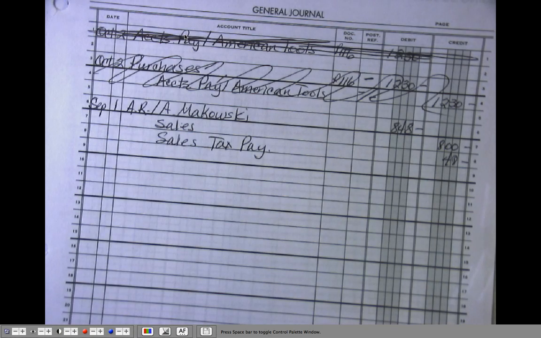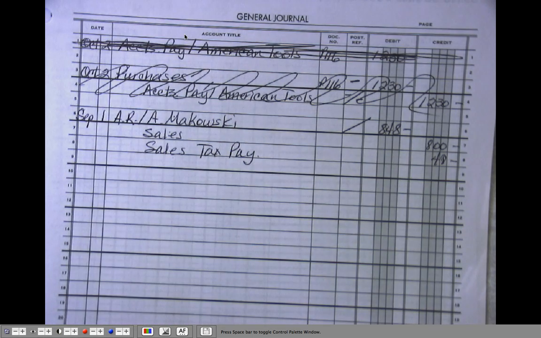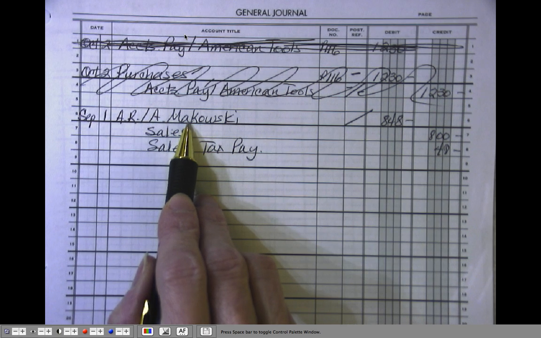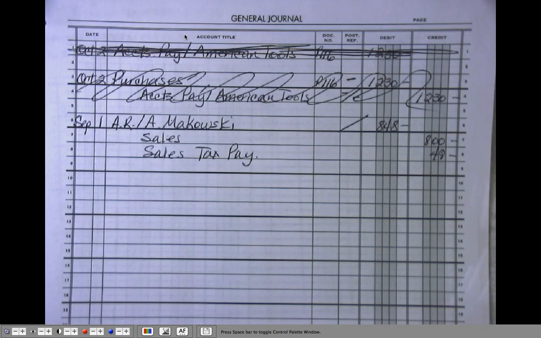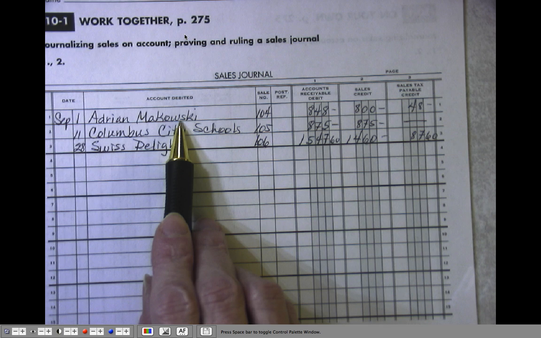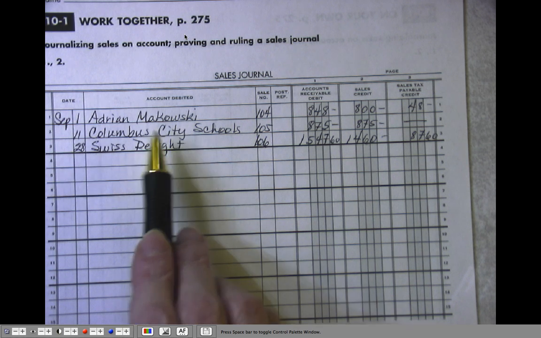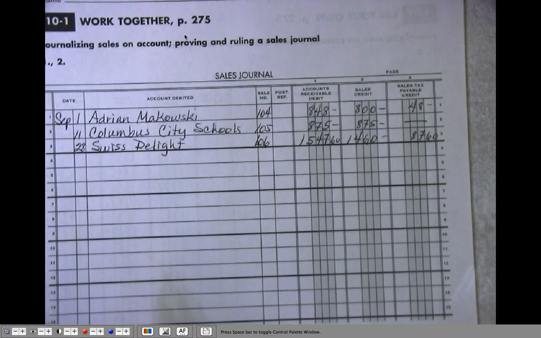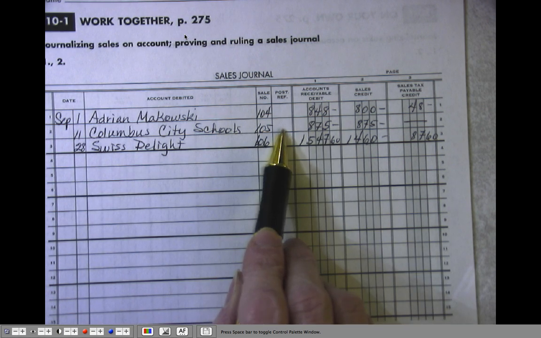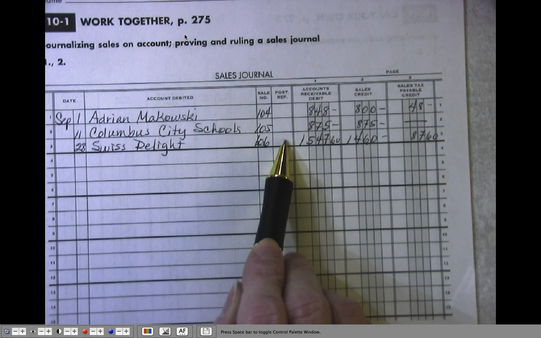Now, if I were posting this from the general journal, how many postings would be required? 4. 1 to the controlling account, 1 to the subsidiary account, 1 to sales, 1 to sales tax payable. 4 postings. Here, that entry requires how many postings? 1. When we get ready to post this, I only need to post 1 number, this one. And then this line will require 1 posting, and this line will require 1 posting.